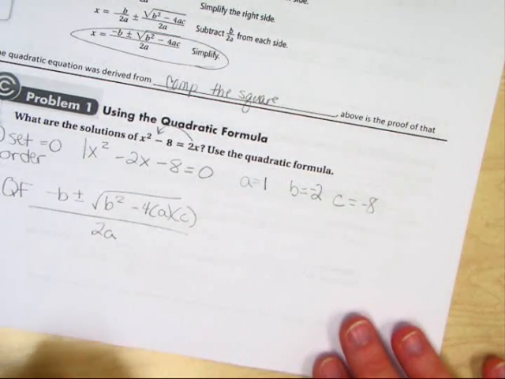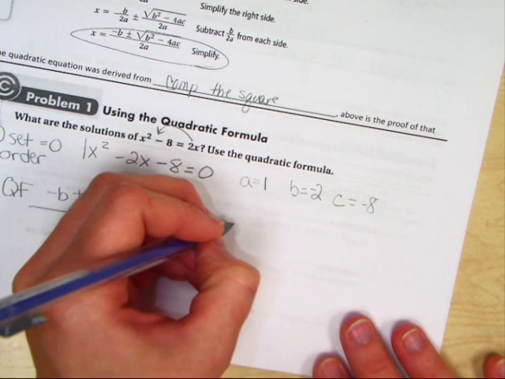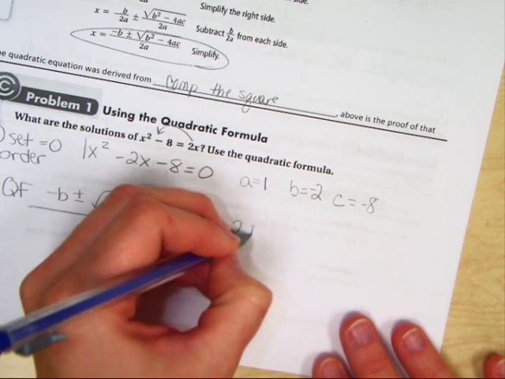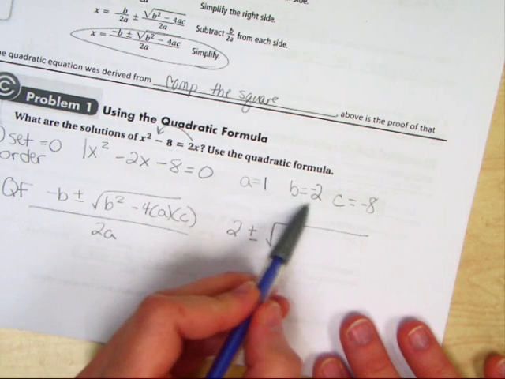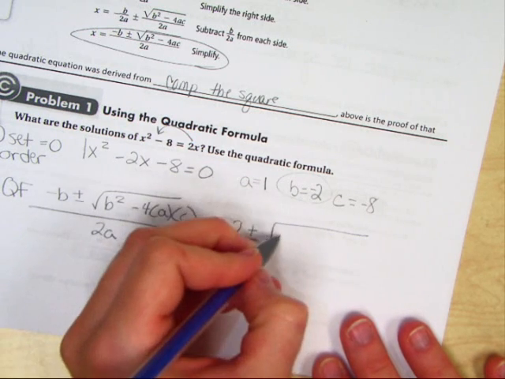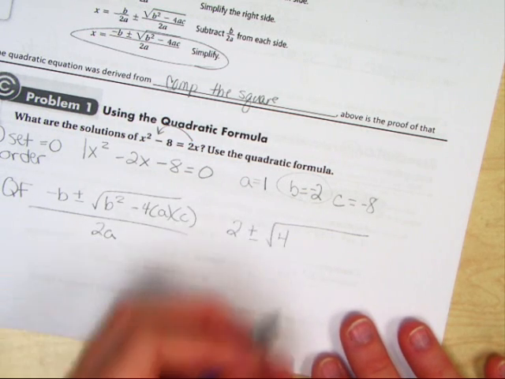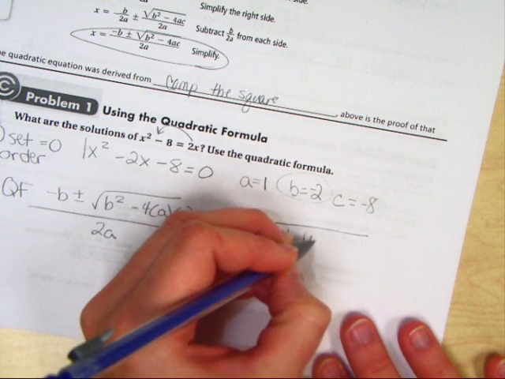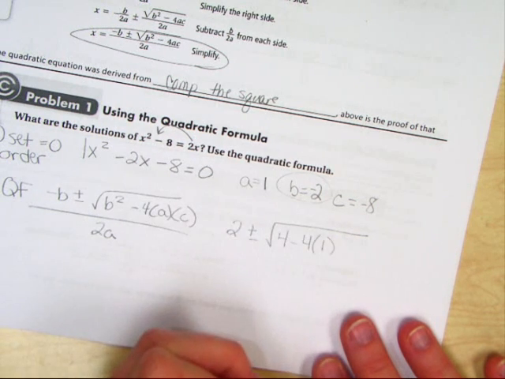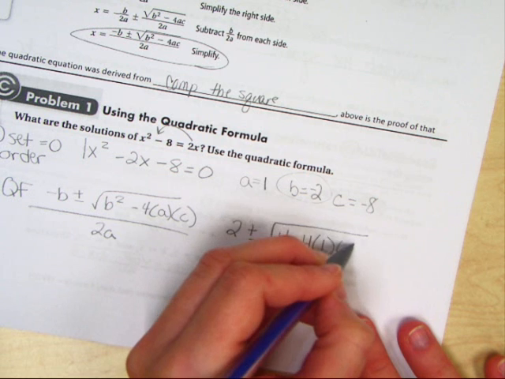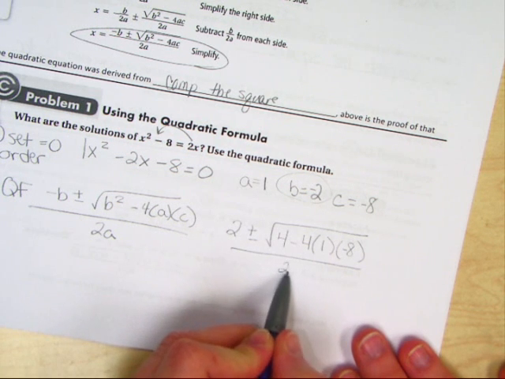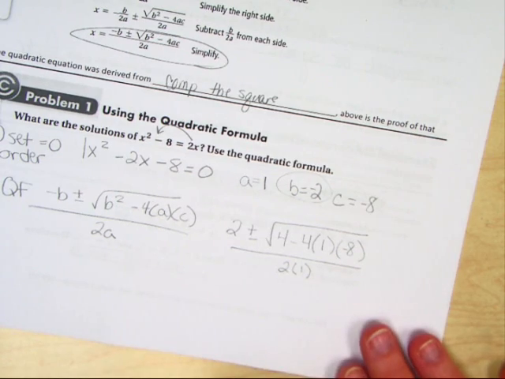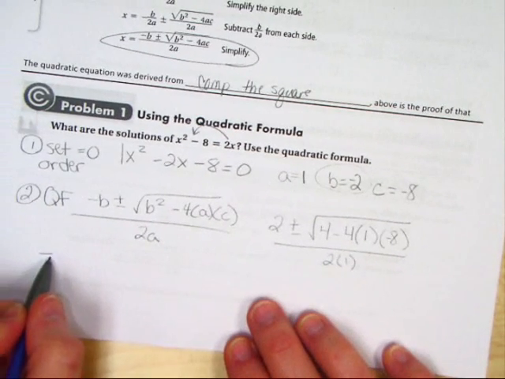So let's fill this in. Opposite b is positive 2 plus or minus the square root of, what's b squared? It's a positive 4, isn't it? b squared minus 4 times a times c, all over 2a. Now let's simplify inside our square root.